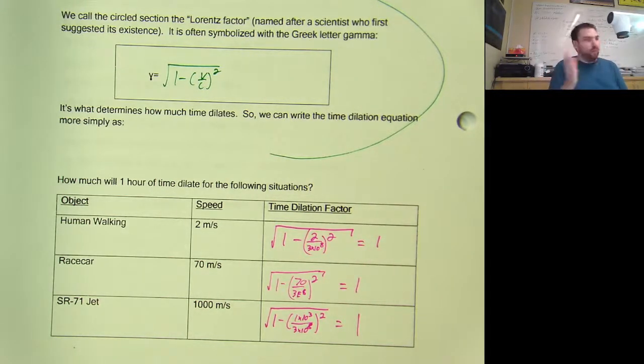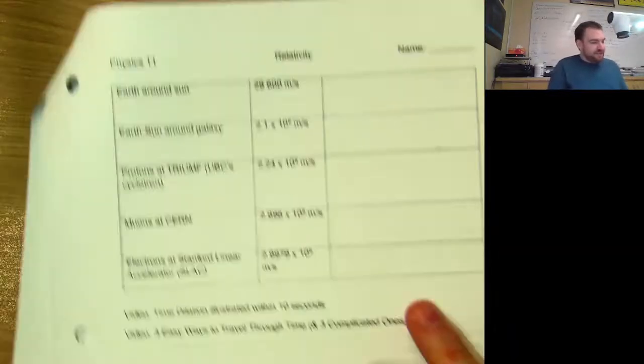My calculator says 1. Is it just because the answer is so small? Well, this term right here, after I squared it, was 1 times 10 to the negative 11, so 0.00000000001. Okay, so things start to get really small.